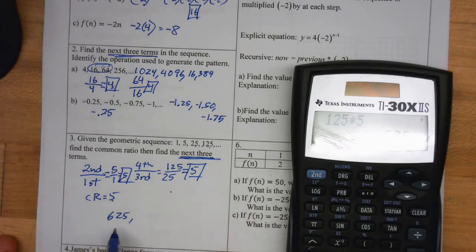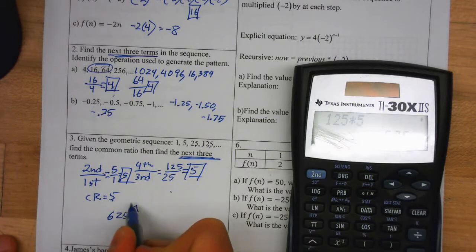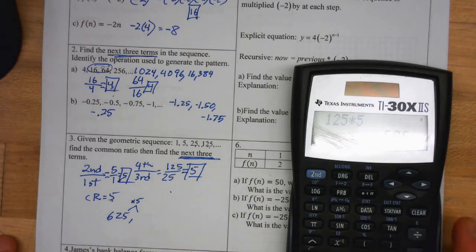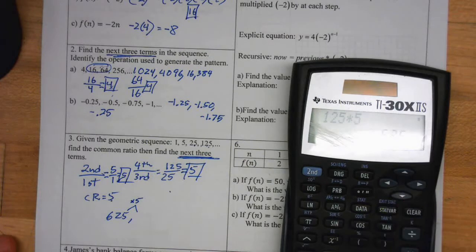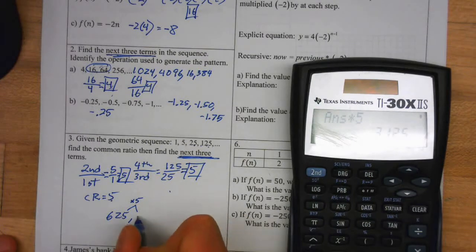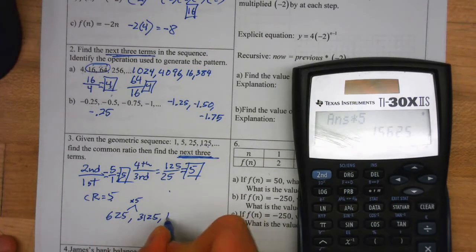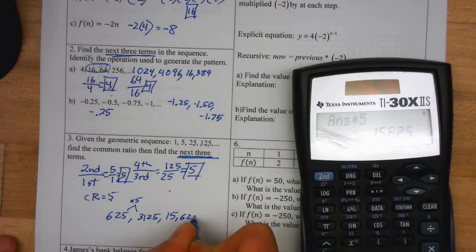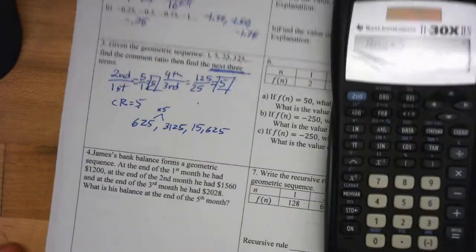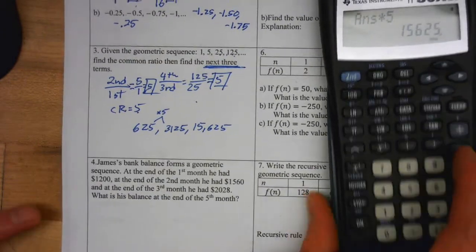And of course, we're going to multiply 625 times 5 to get the next term, and that's going to be 3,125. And we take that term and we multiply it by 5, and we get our final term of 15,625. And we're done. Okay, so here's where the numbers get a little crazier.